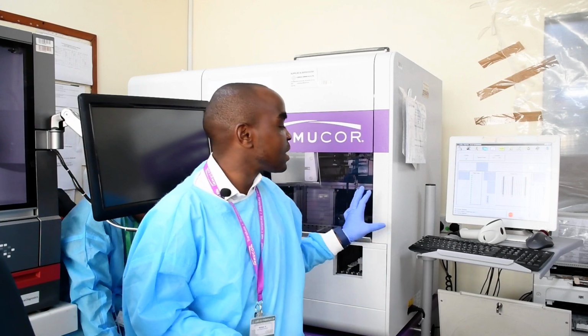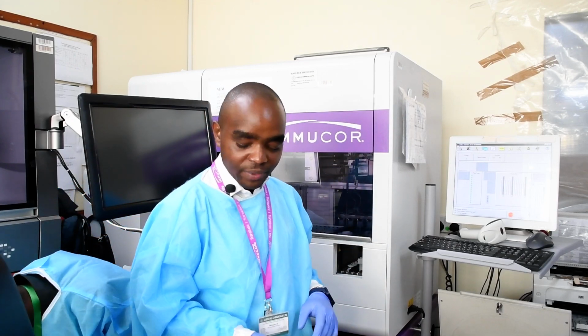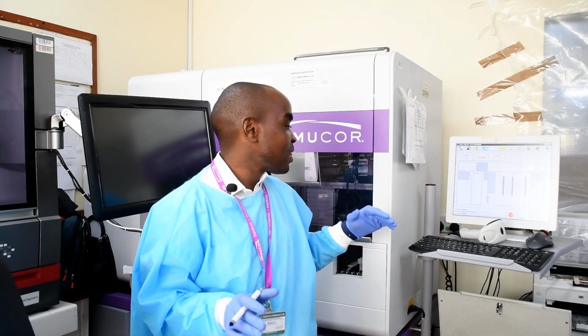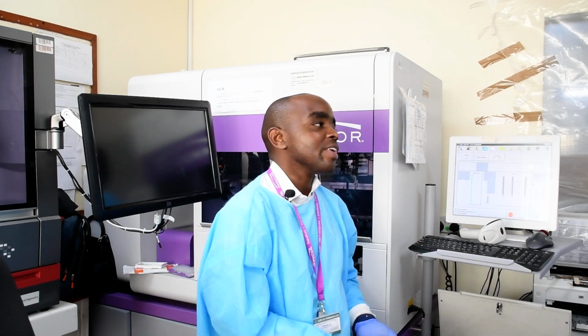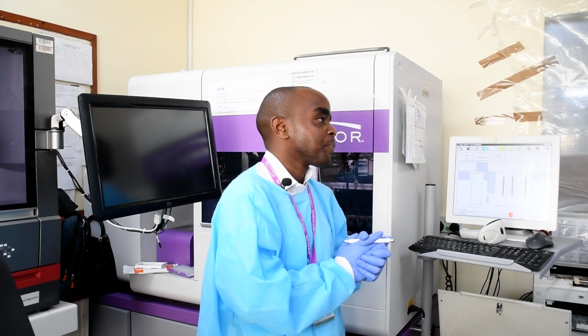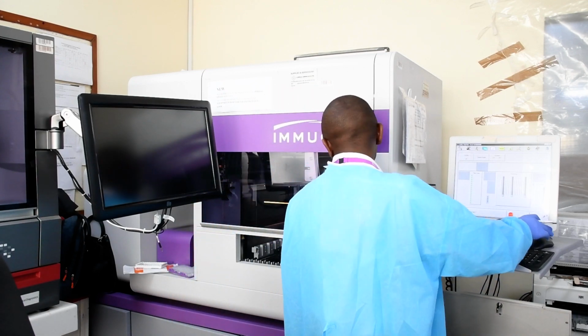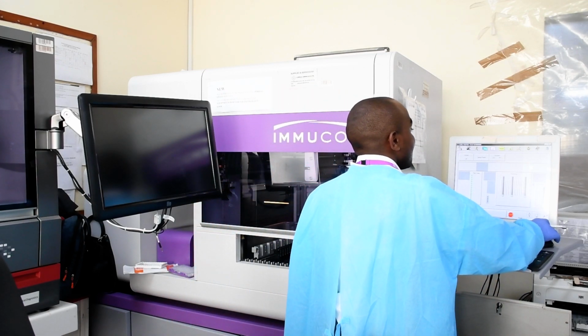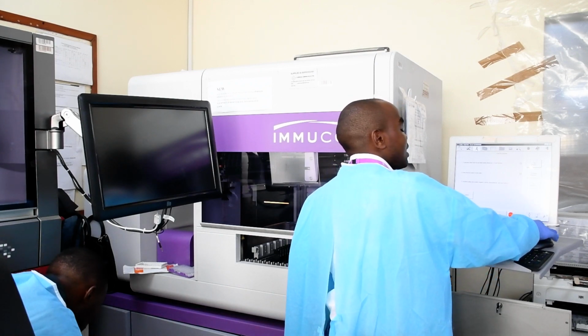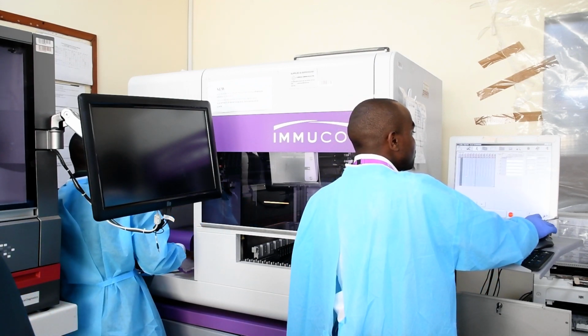But you don't have to understand all this, because the machine does the whole thing. Remember, these machines do anything that you do manually, but now automated. If you centrifuge, it automates the centrifugation. So now, the normal way we run the tests: you go to the running man and you load your samples.